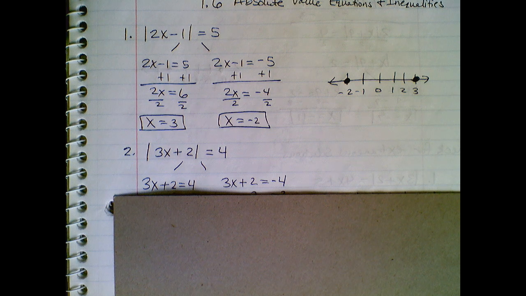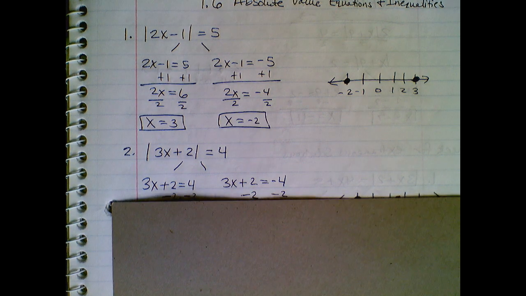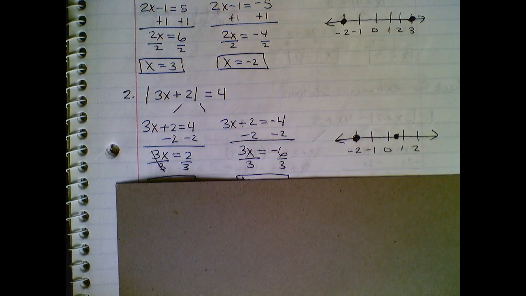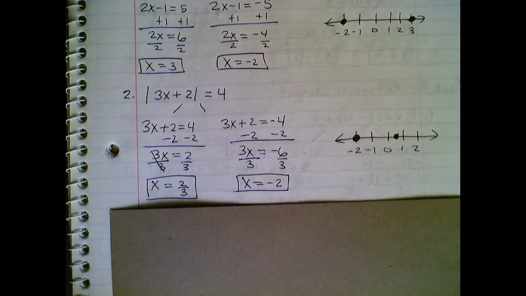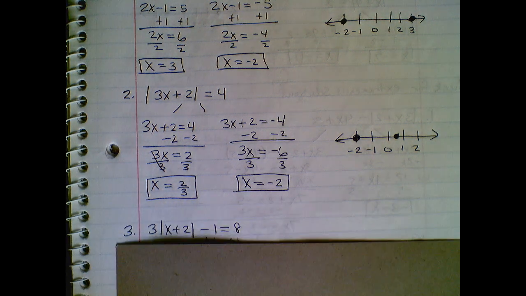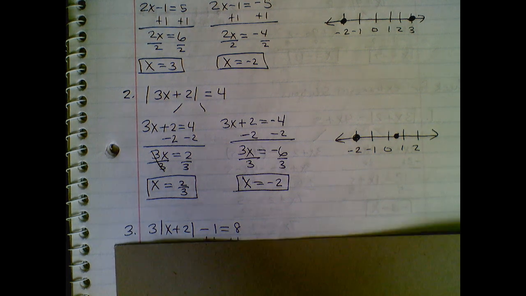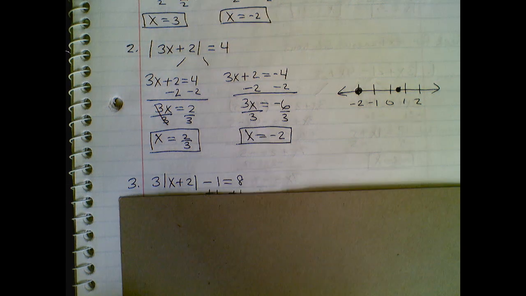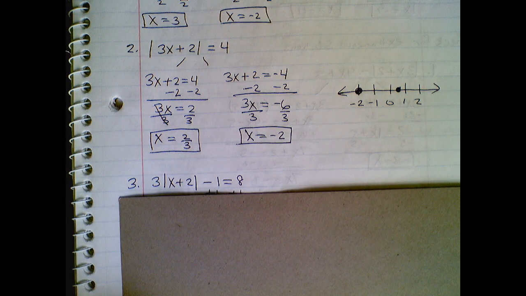Again, I'm going to give you some time to go through and solve for it. You can take a look at my work to check yours and make sure that you agree with it. We get x equals 2/3 and then x equals negative 2. So I have two closed circles, one at negative 2 and one at 2/3. This next one, notice the absolute value bars are not by themselves on one side, so we're going to get those by themselves to start off with before we make our two problems.